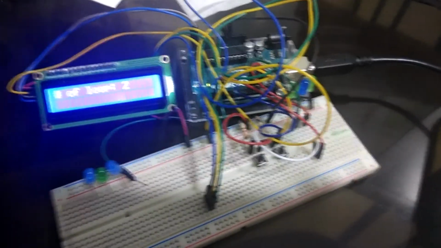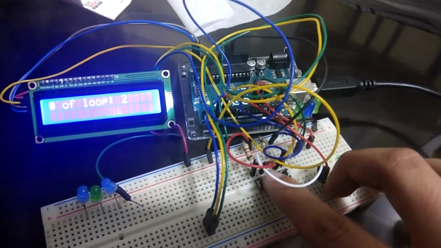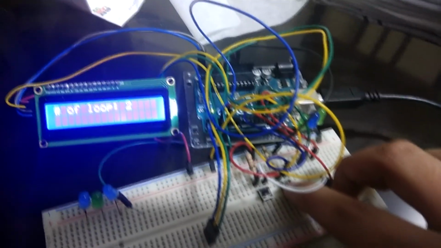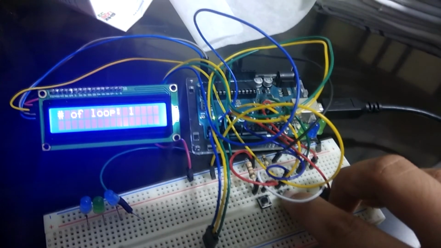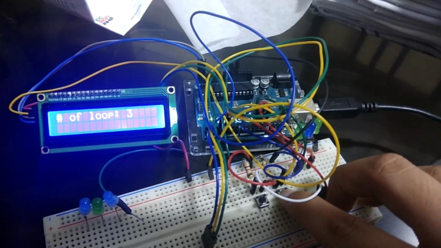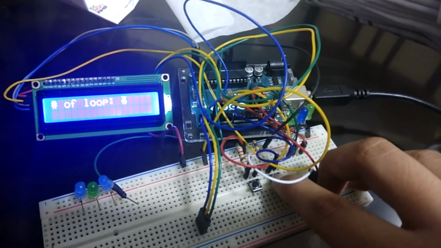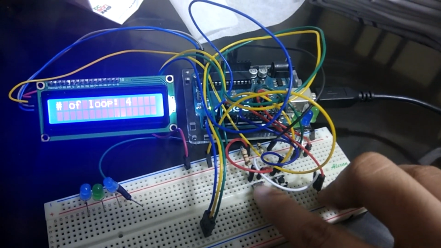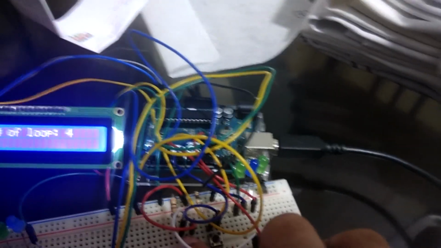And for supplementary 4, if I press switch 1, it will increment for how many times you have pressed it. And if I press switch 2, it will loop the LED running lights for 4 times.